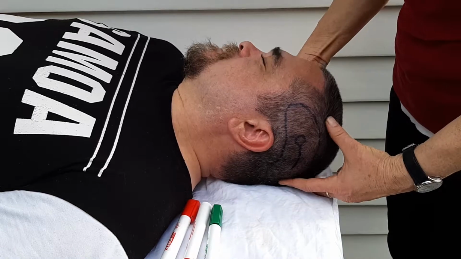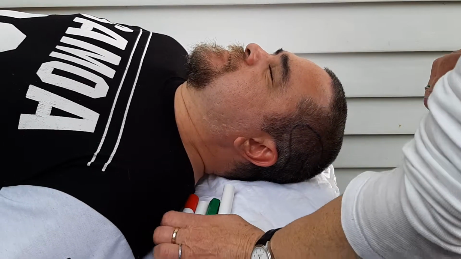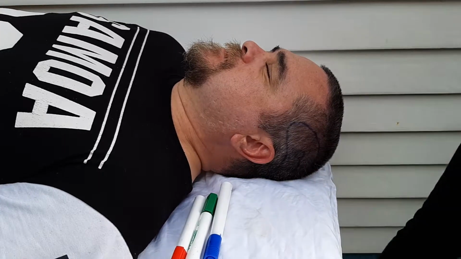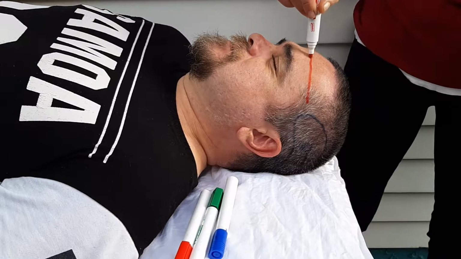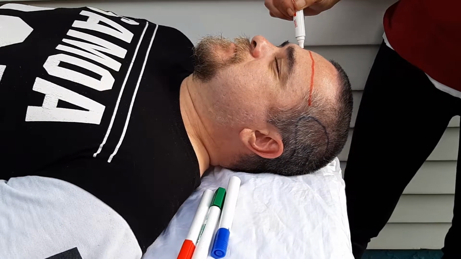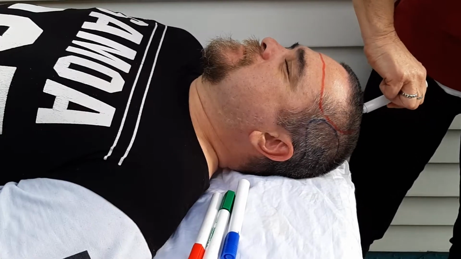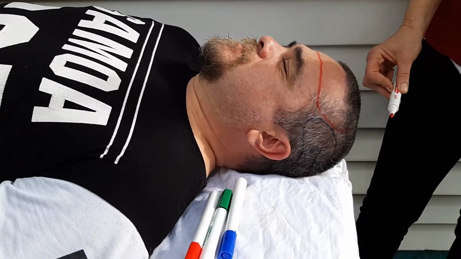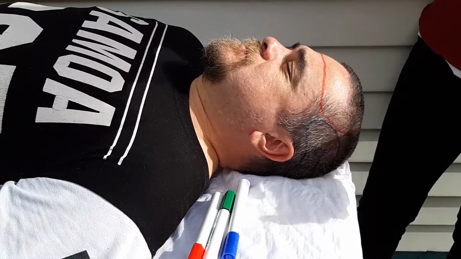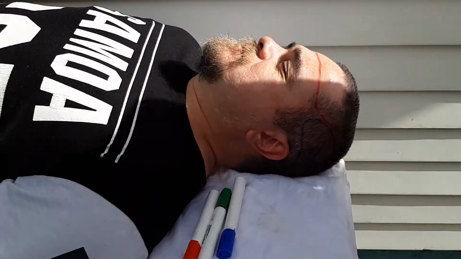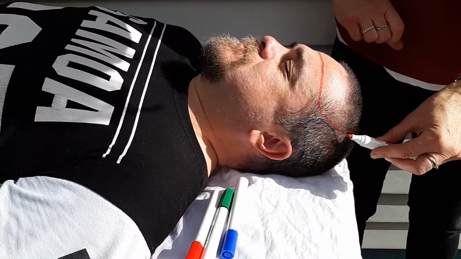Okay, so we'll go to the frontal lobe now. This covers the motor cortex. We go around the front of the brain, comes across, up, and around. This is the frontal lobe. Around and up through there. Now, as you can see, the frontal lobe comes all the way down to the side.